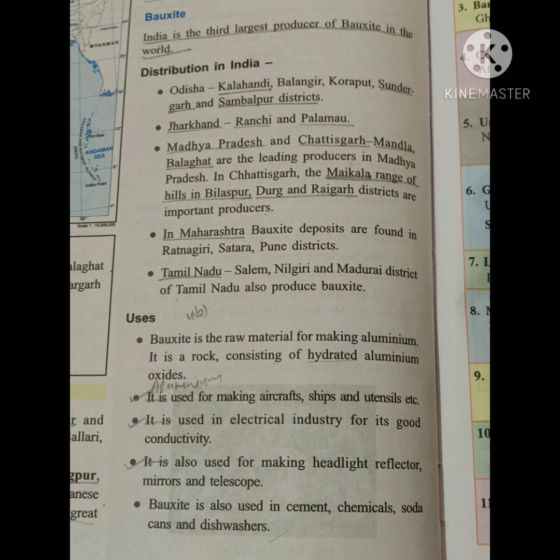Last week we discussed up to manganese. Let us discuss further, that is bauxite. Bauxite is an ore of aluminium, or we can also say that bauxite is the raw material for making aluminium. It is one and the same thing. And India is the third largest producer of bauxite in the world.